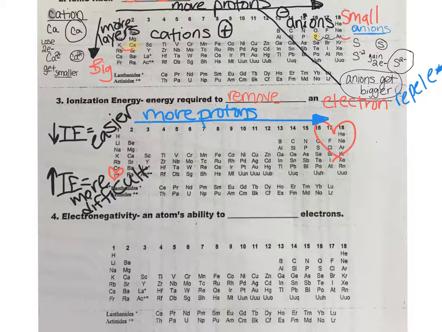Okay, more protons in the nucleus. That means you have more pull. Sorry, I'm going to have to write my arrow here. If you want to put yours on the outside, you can.